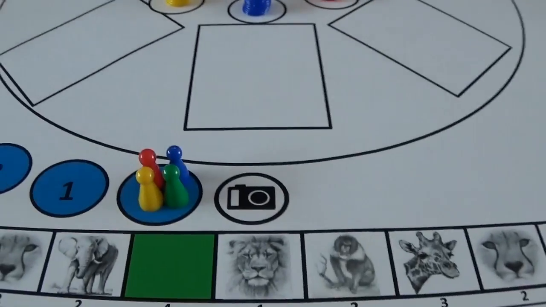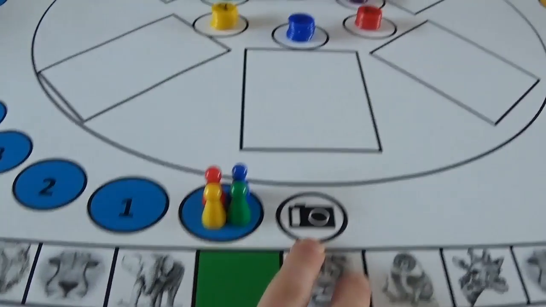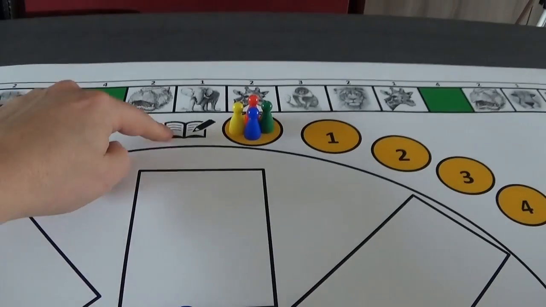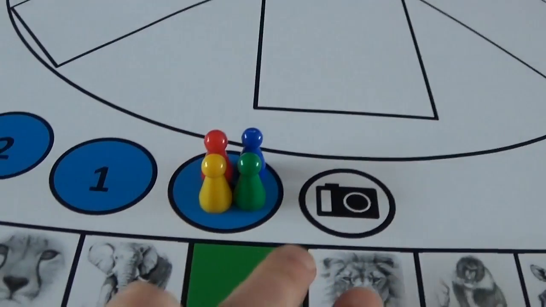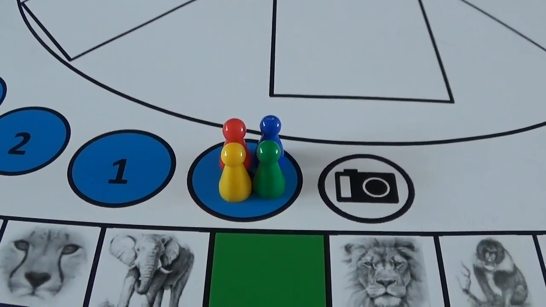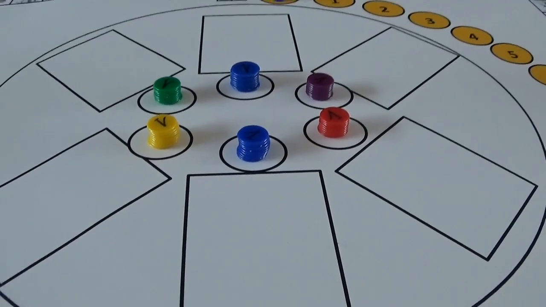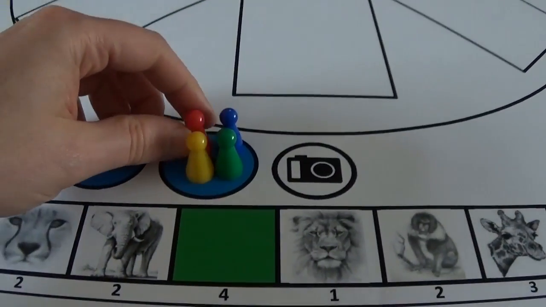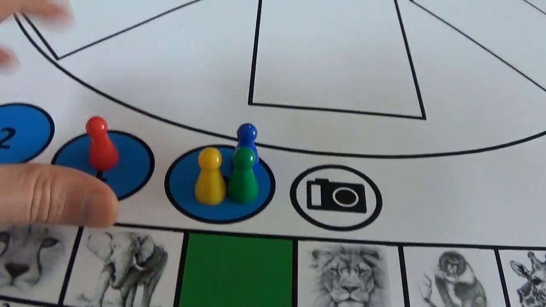So I added these 2 tracks, and as you can see, this one has a picture of this camera, and that one has this book symbol. So what do those mean? Well, the idea is that every time you take a picture of an animal, you get these tokens from it, but you also will advance 1 on the track for each time you take a picture.